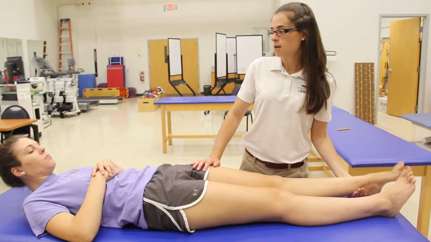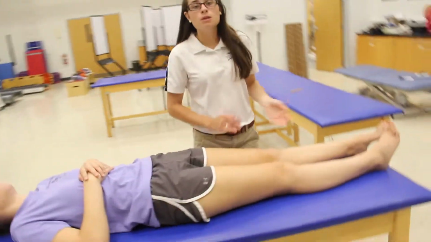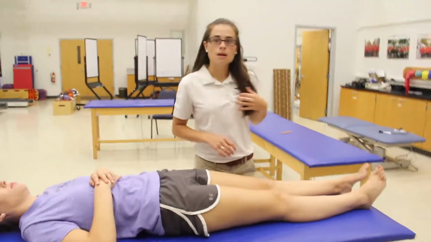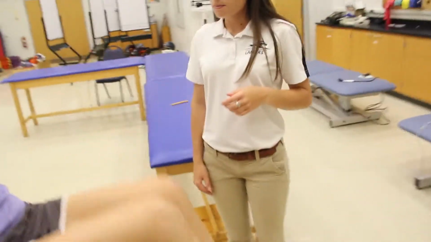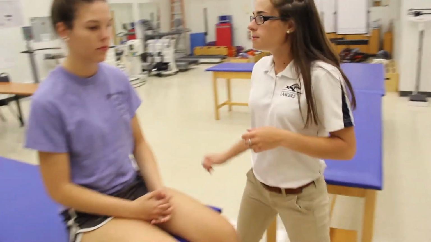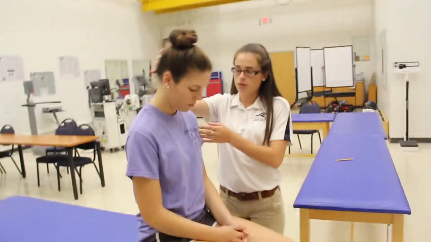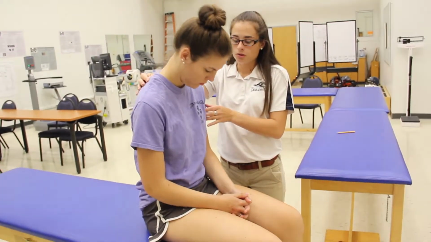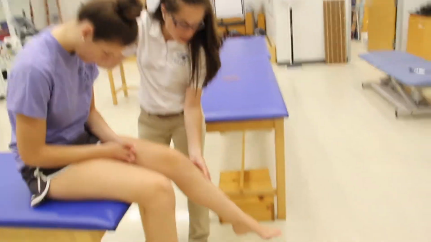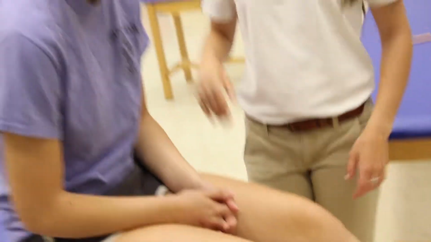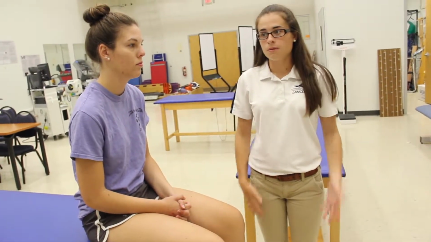Okay, relax. Another test for nerve root impingement is going to be the slump test. This is where the patient's going to sit at the edge of the table. They're going to begin with forward neck flexion, followed by forward trunk flexion, followed by knee extension, and finally ankle dorsiflexion. Okay, relax. A positive test would be pain or radicular symptoms down the leg.